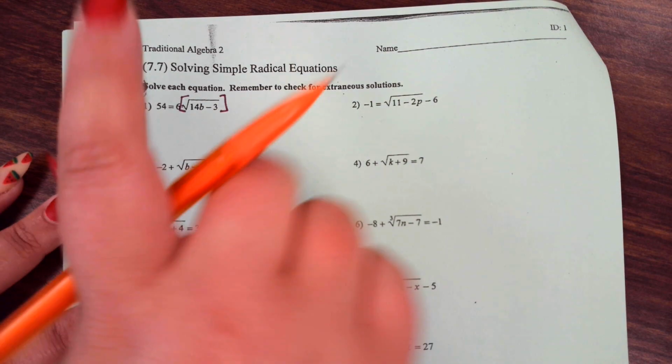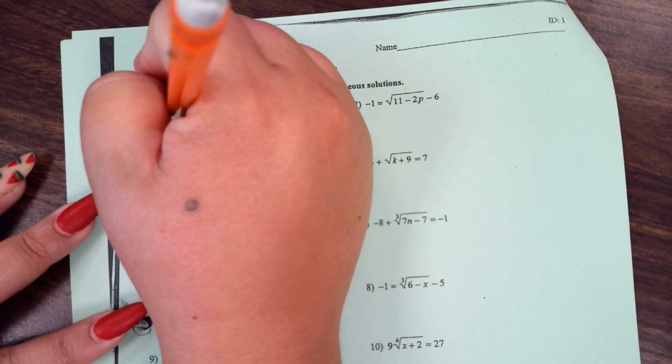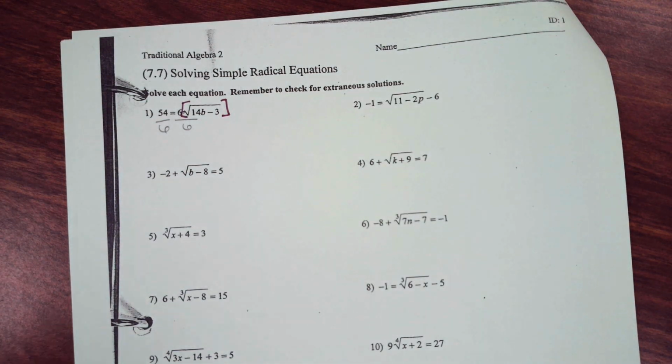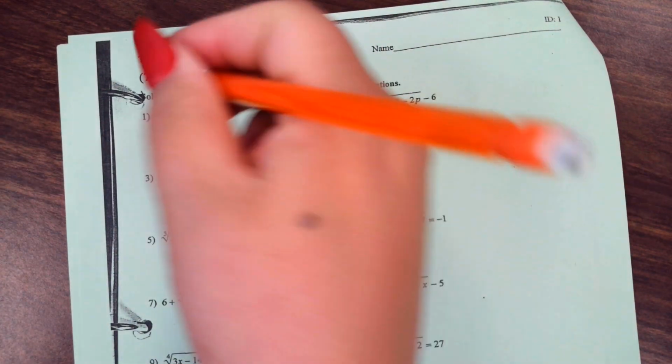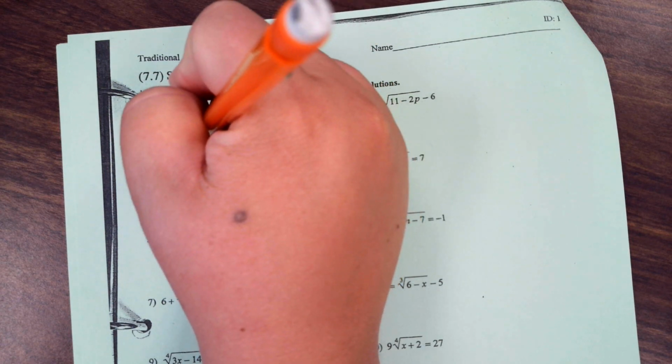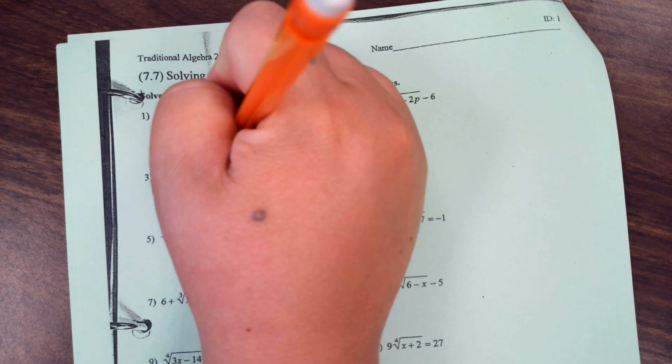So we've got 6 times the radical, so we've got to divide both sides by 6. 54 divided by 6 should give us 9. So that'll leave us with 9 equals the square root of 14b minus 3.